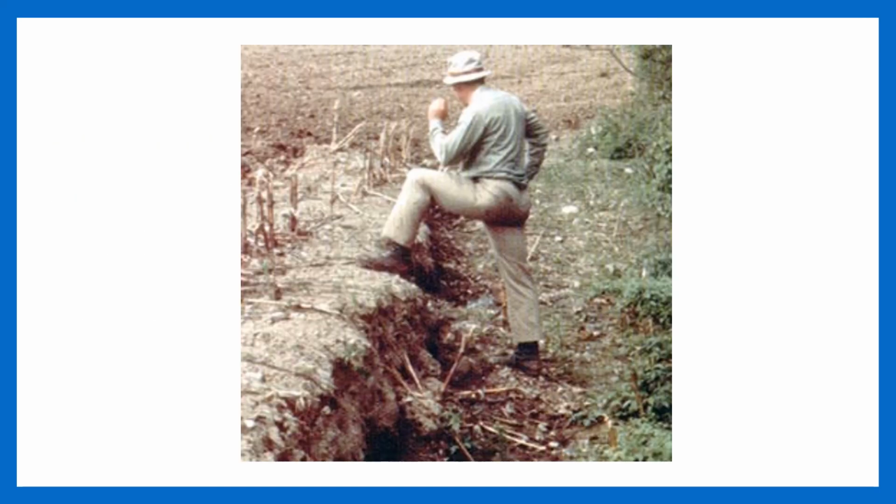I just thought this picture was hilarious, his pose. I had to put it in there. But you can see where the land is kind of sunk.